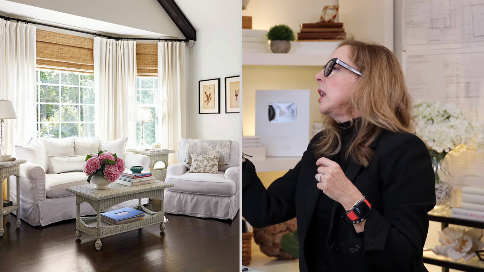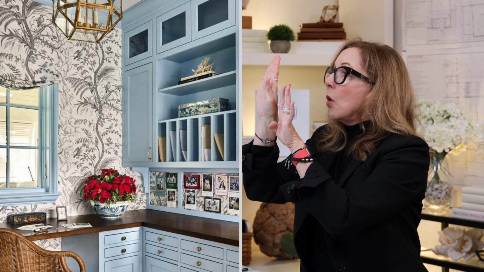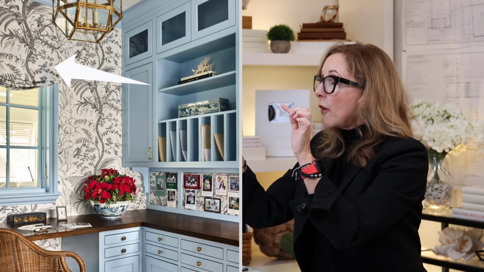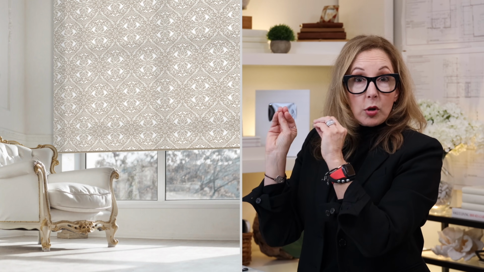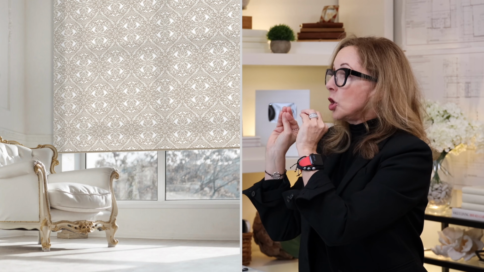You can use the side panels, which are gorgeous. I love this one where the Roman shade with the soft bottom is in the same fabric as the wallpaper. Oh, that's a great look. So there's a lot of ways to get that sort of traditional look with just the shade detail.